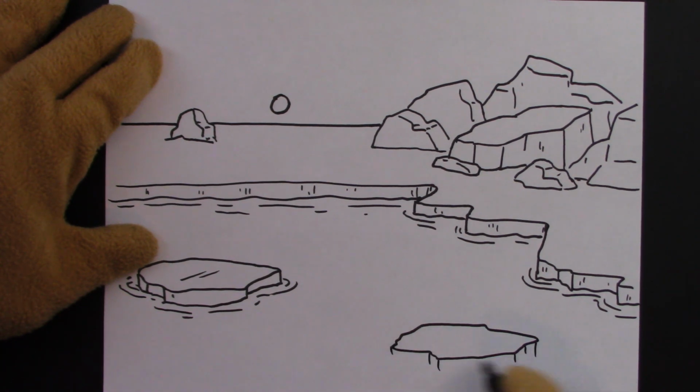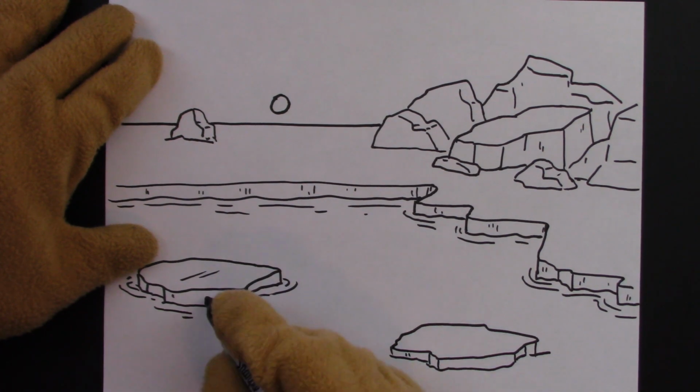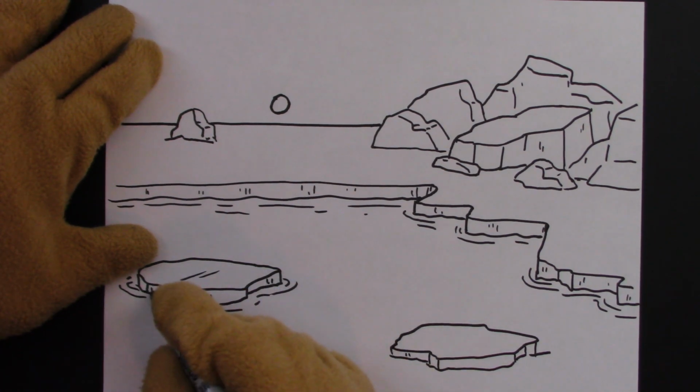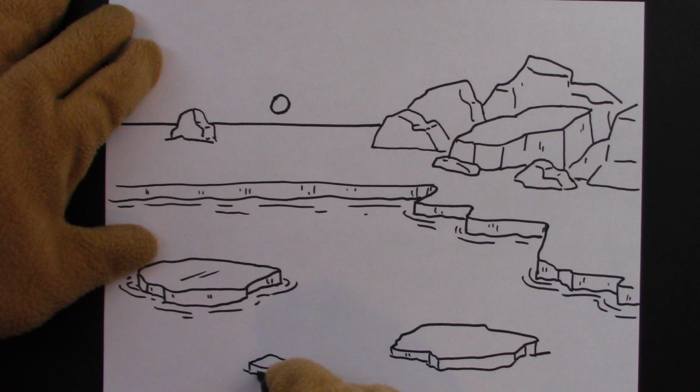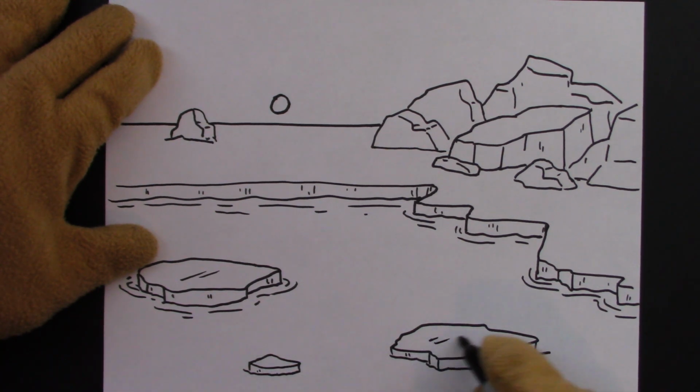And what we can do then is we'll make one tinier one. Maybe right here. Sort of the same thing. We'll put a few verticals inside here, just like we did along the edge of that. Like so. We'll add our ripples.